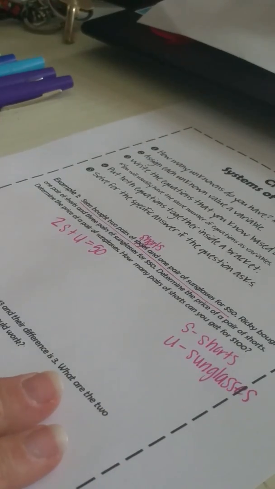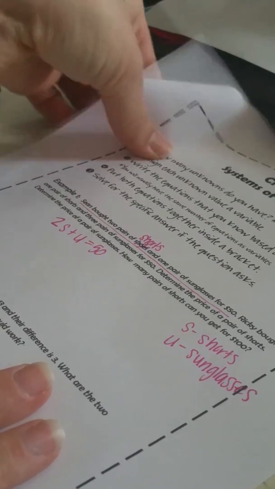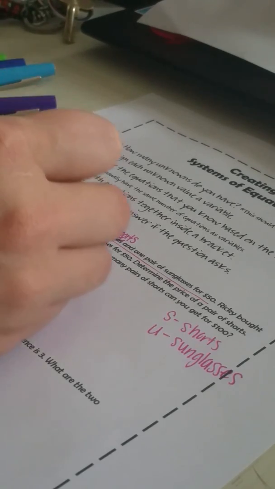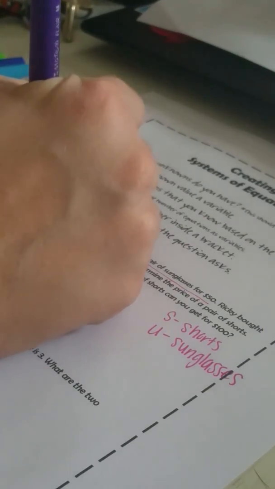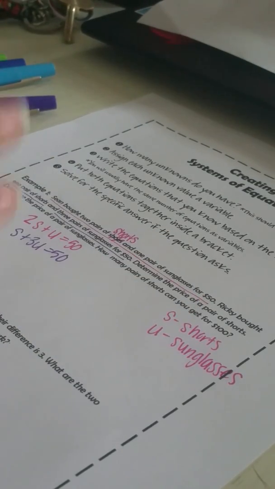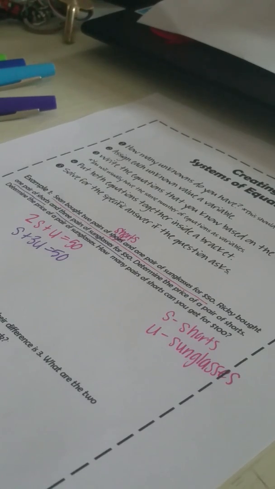Then Ricky's also shopping today. Ricky bought 1 pair of shorts and 3 pairs of sunglasses for $50. So Ricky would be S plus 3U equals 50. It says determine the price of a pair of shorts. Determine the price of a pair of sunglasses. And then, finally, how many pairs of shorts can you get for $100? So we're going to solve this using elimination. Now, we can choose to eliminate S or choose to eliminate U. I'm going to pause for a minute so you have time to finish writing.